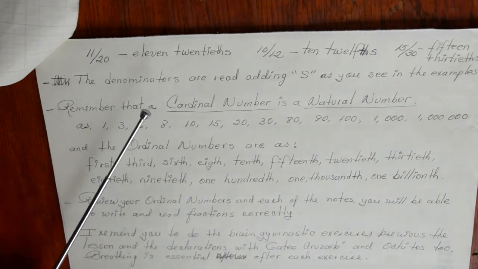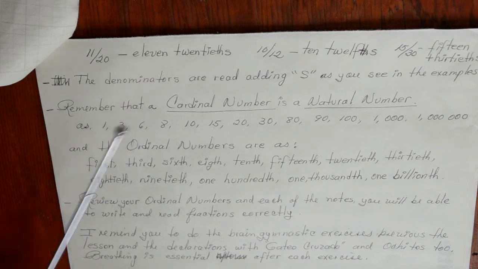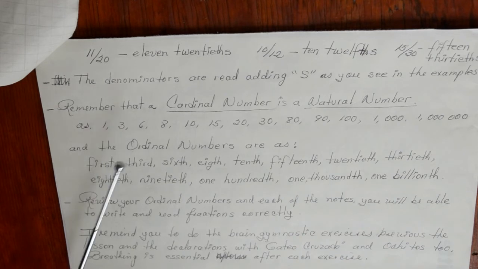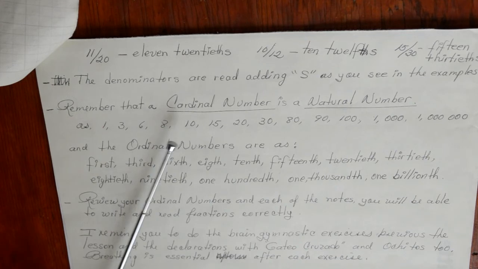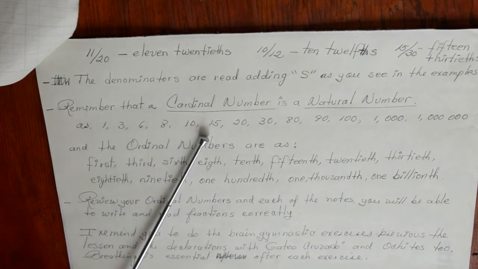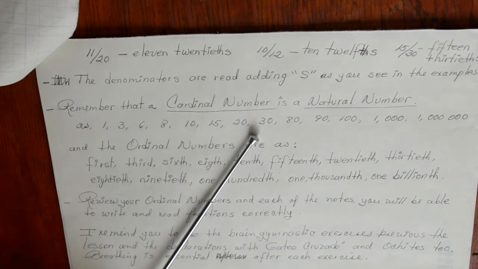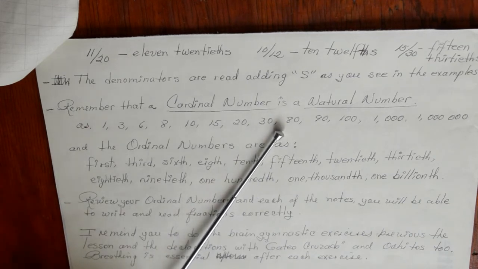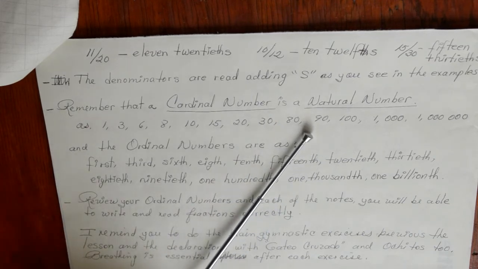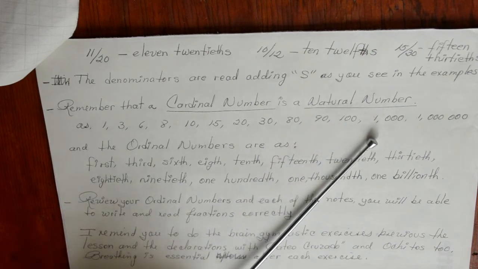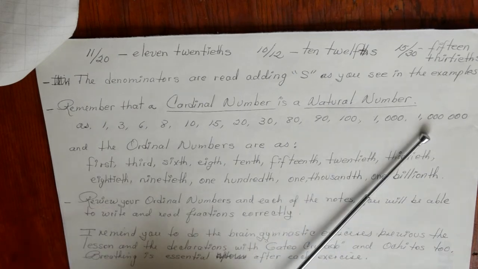Remember that a cardinal number is a natural number, such as 1, 3, 6, 8, 10, 15, 20, 30, 80, 90, 100, 1000, 1 million.